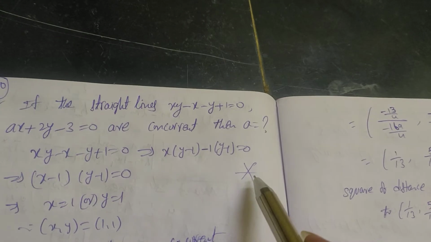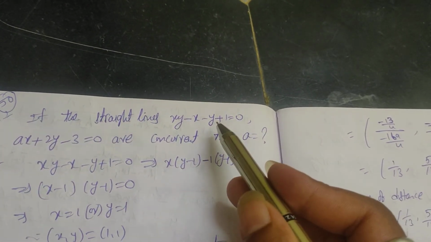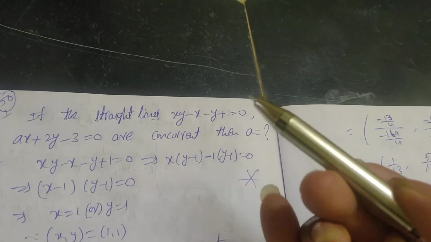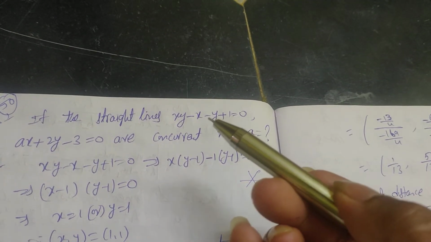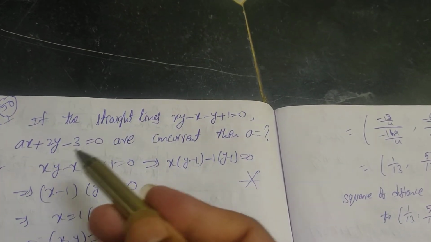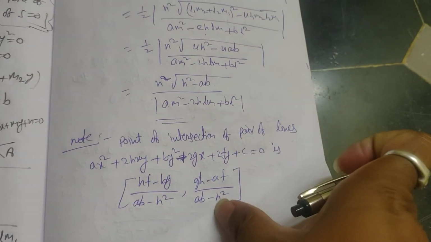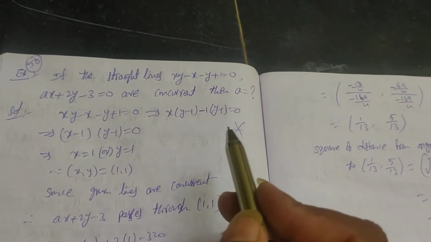Otherwise, there is no need to simplify the point of intersection also. Without finding the point of intersection, if it is possible to factorize directly, you can go for factorizing and you get the values x comma y. That x comma y satisfies this line equation. So you can do it using this formula. You get 1 comma 1 only. Here I got 1 comma 1 as the answer, so the same result you will get.